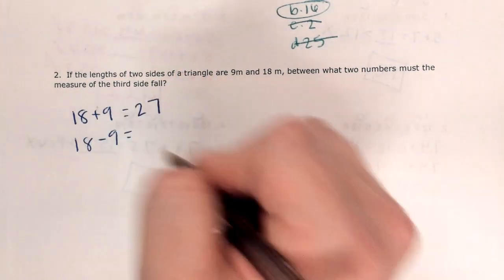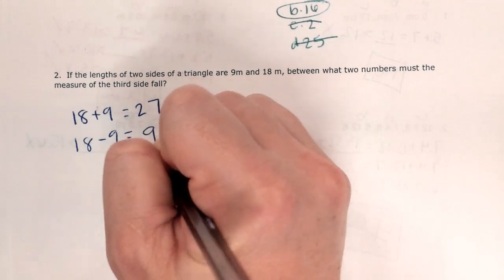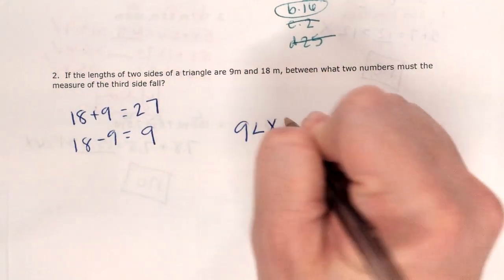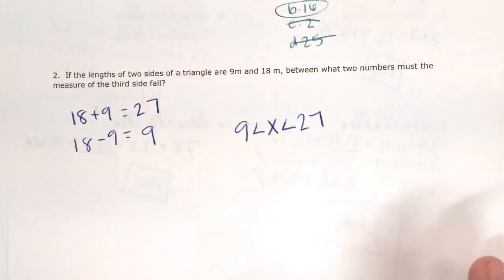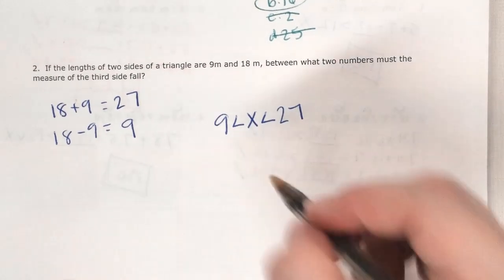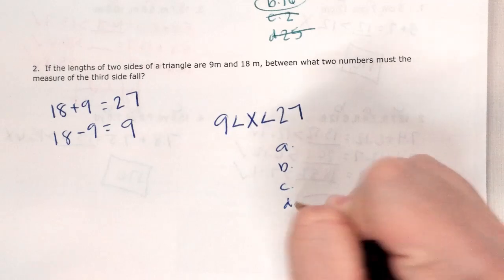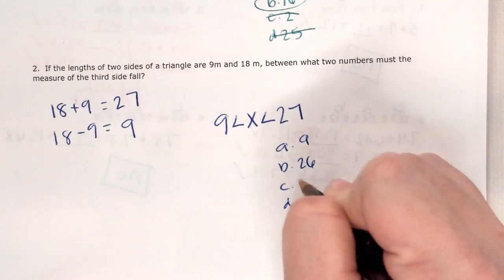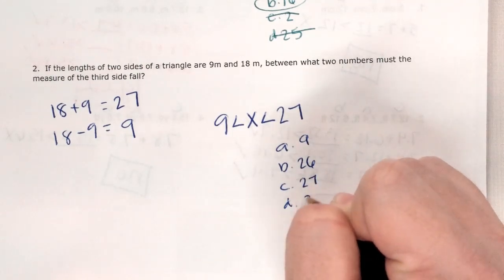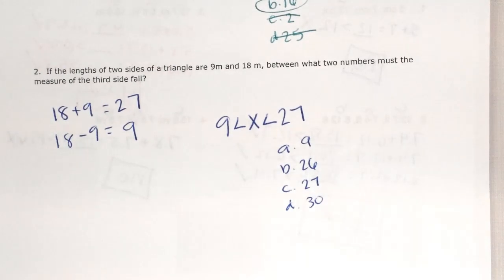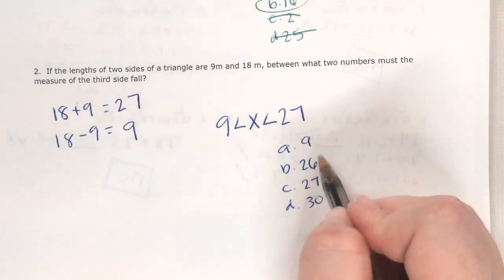And what's 18 minus 9? So again, what would my answer be? B.